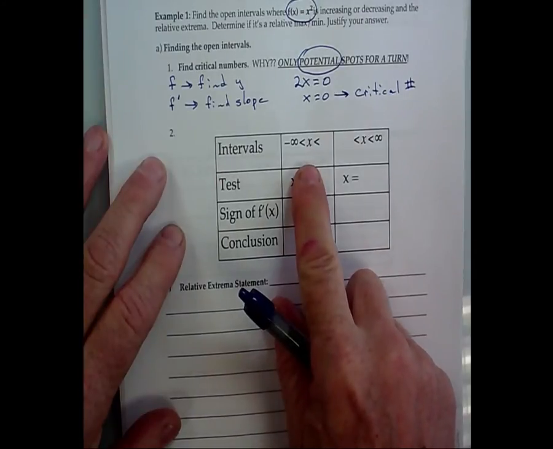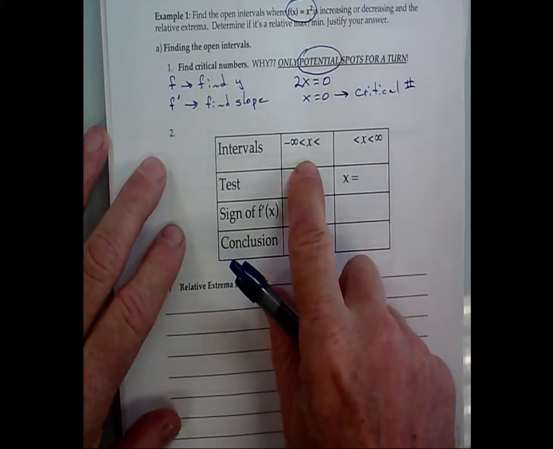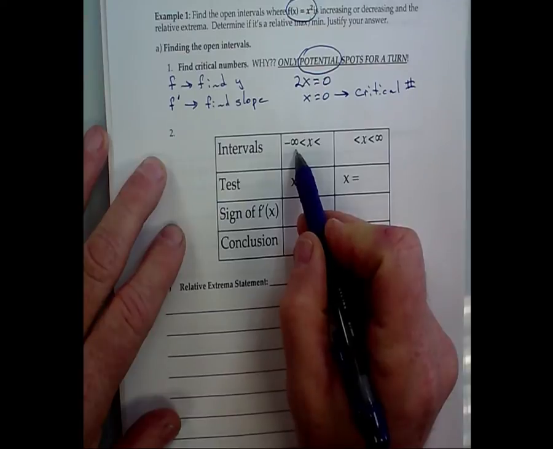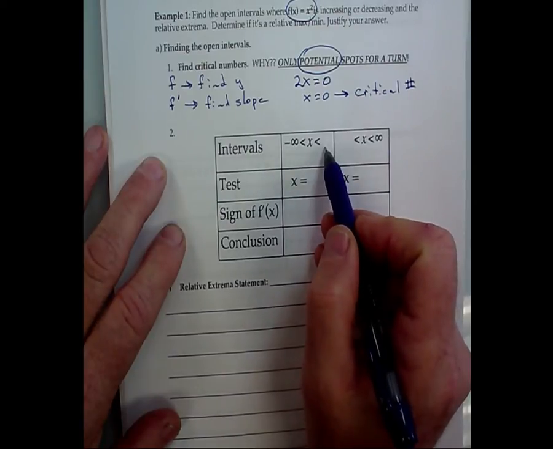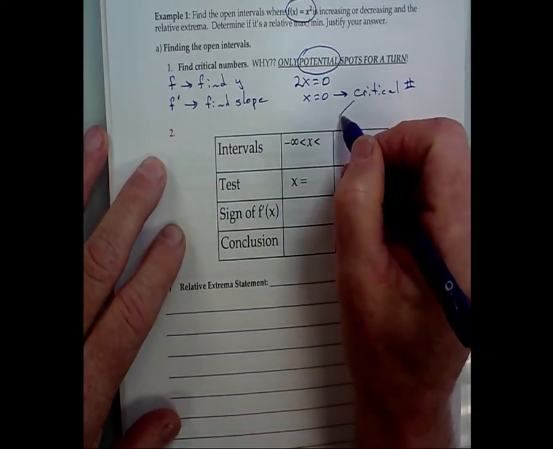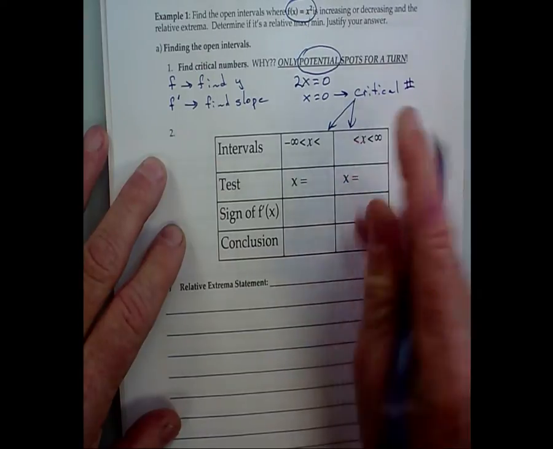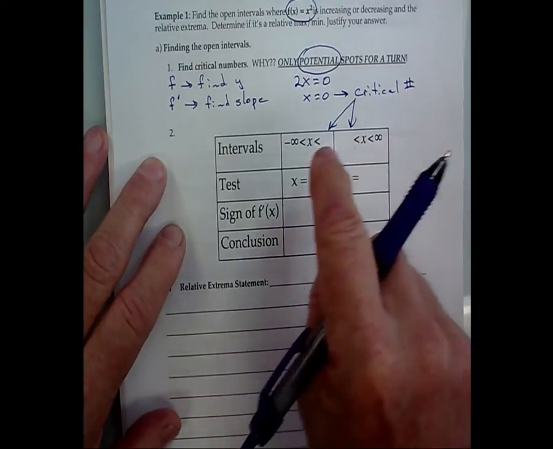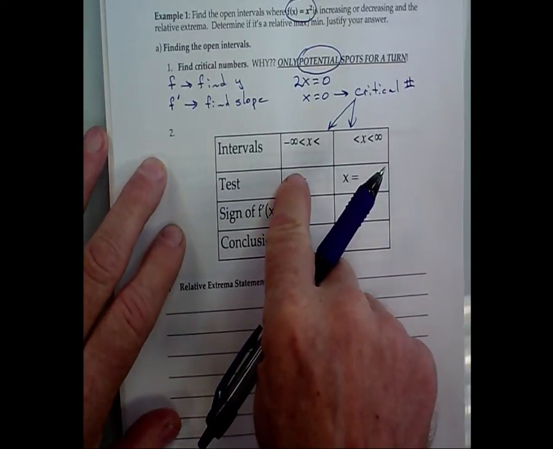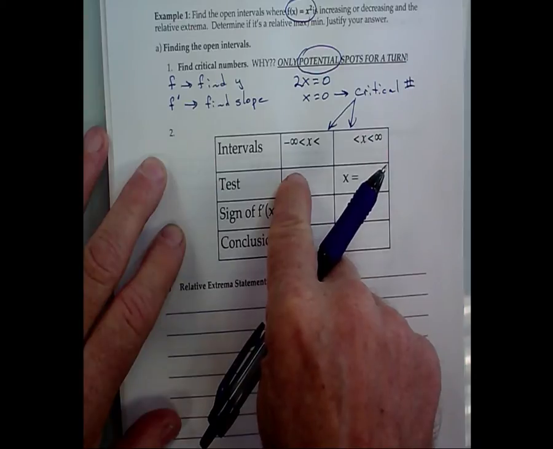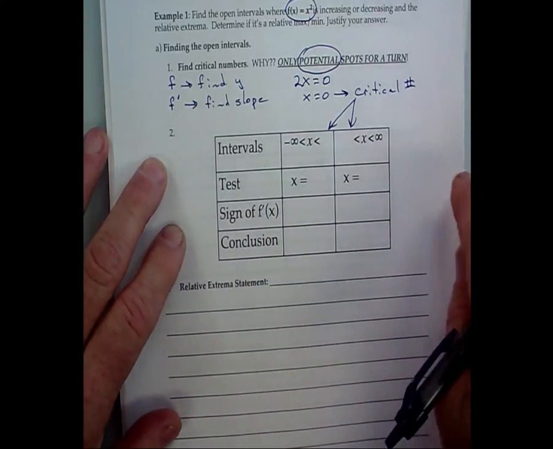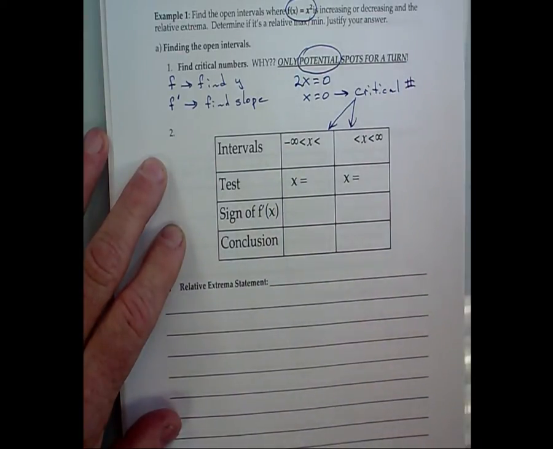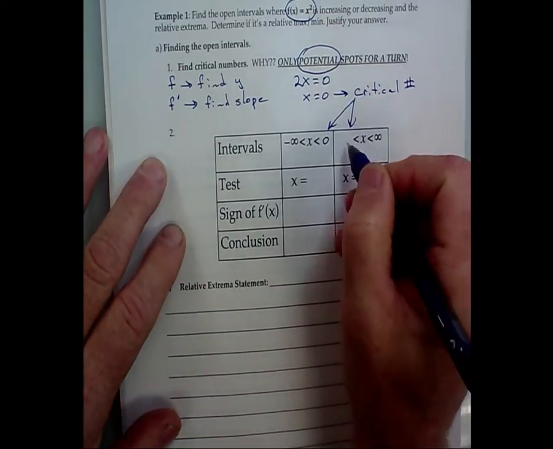And when you do this chart, the number of columns you're going to have here, you're going to create intervals. Since this is an open interval, it's going to go from negative infinity to my critical number, and from that critical number to infinity. Because something happens to the left of that critical number, either the function is increasing or decreasing, and something is happening to the right of that critical number. And so I'm going to put 0 here.